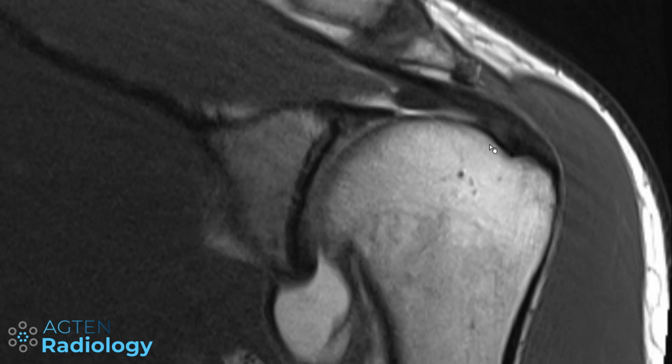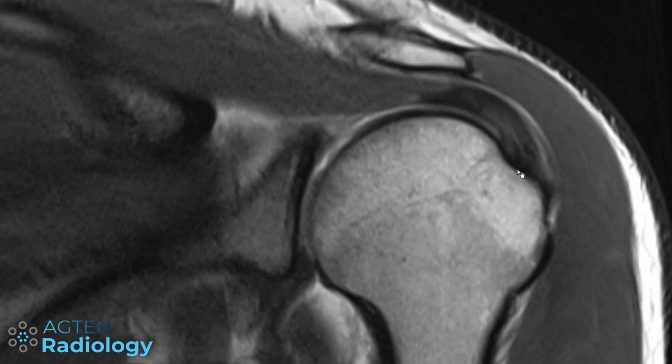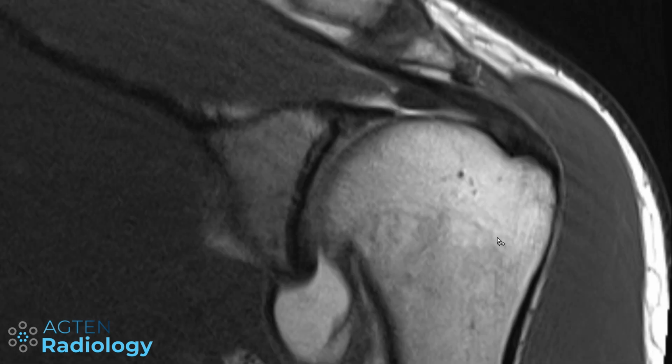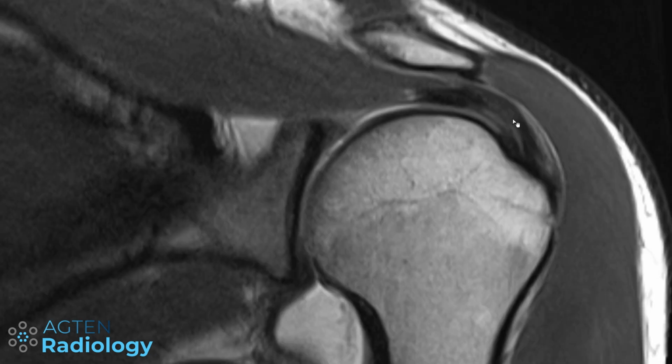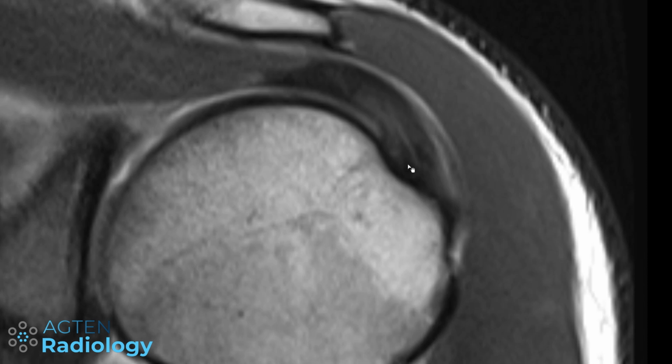So now if we go further posteriorly, at some point we start to see some signal changes here in the mid-substance of this tendon, and now this is a point where we should be really careful to call this tendinopathy, and let me show you why. So let me begin in anterior position again, going posteriorly. You can see these hyperintense signal changes here, and we have like 2 different layers.